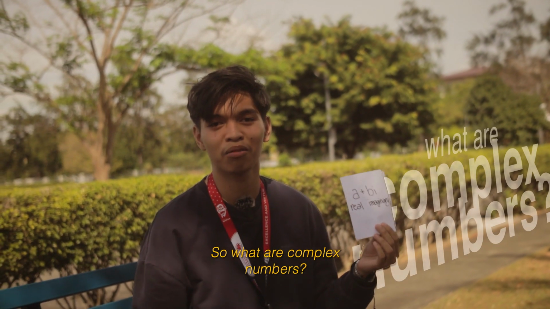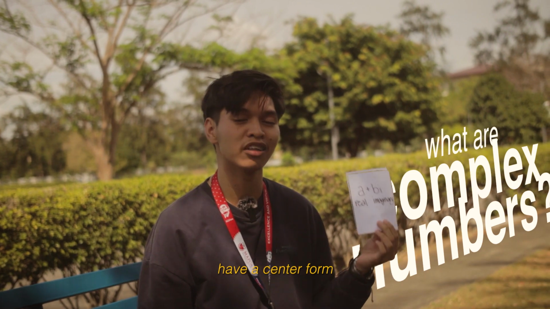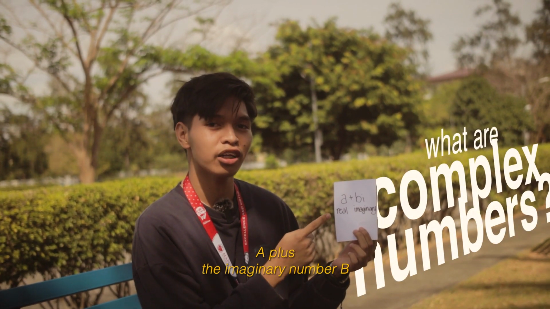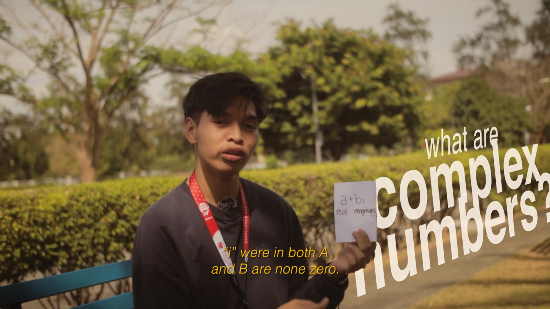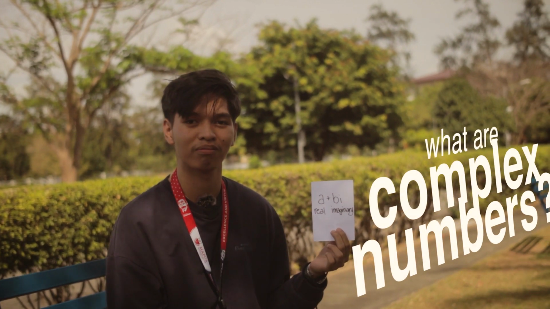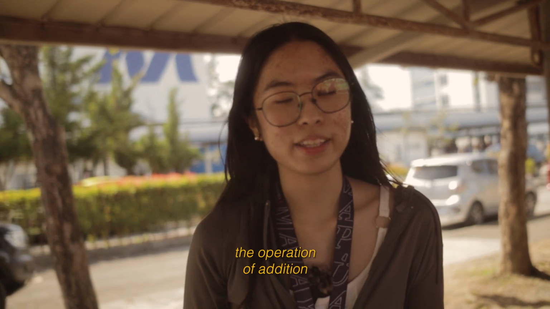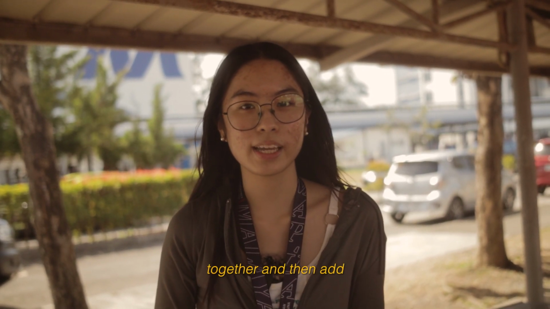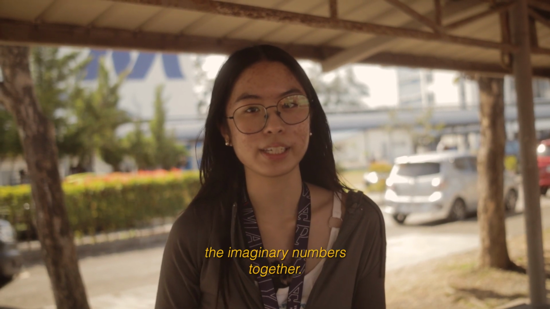So what are complex numbers? Complex numbers have a standard form comprising of a real number, a, plus the imaginary number, bI, wherein both a and b are non-zero. If we want to apply the operation of addition to complex numbers, we must first add the real numbers together and then add the imaginary numbers together.